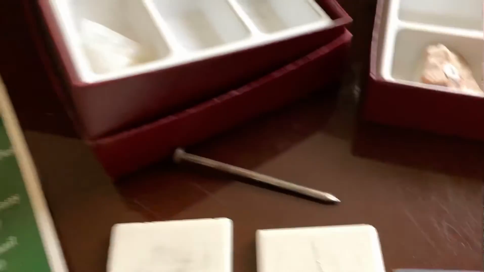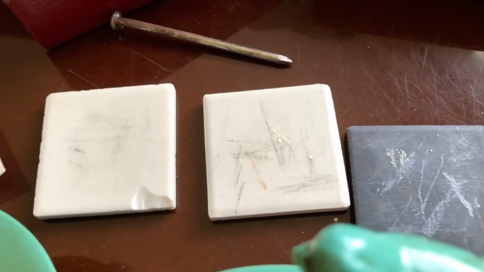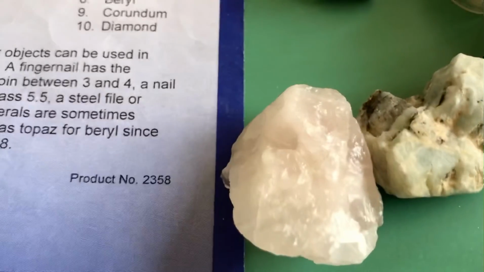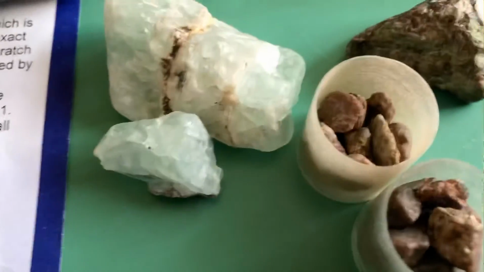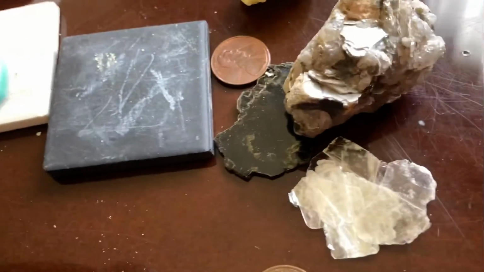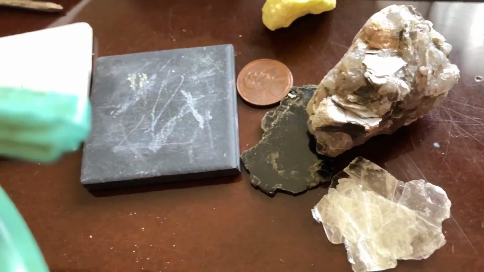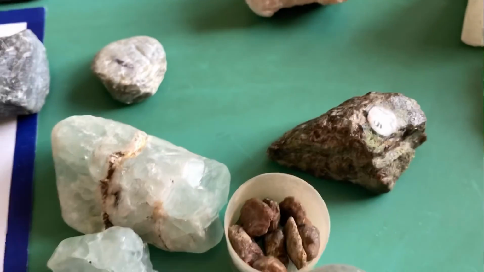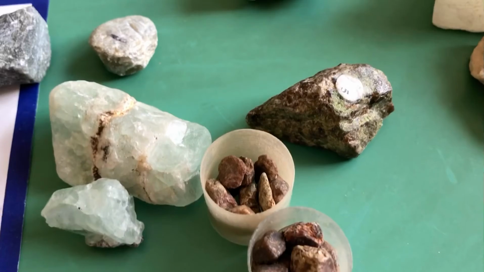Its streak, like the color of its powder that's left behind. Its breakage, is it going to break off in nice even lines, or is it going to break off in jagged little pieces? And even unique properties like the odor of sulfur, or like the way that mica peels off in sheets, or if it fluoresces, or if it is magnetic. So those are some properties we can use to help us identify minerals.